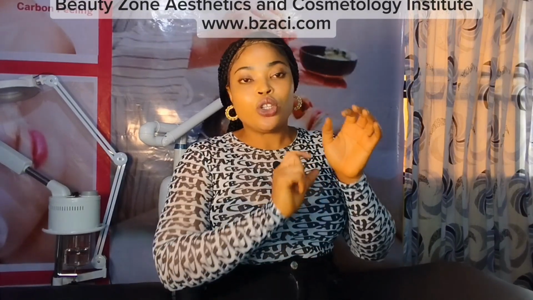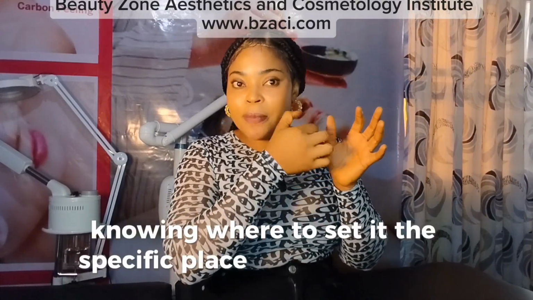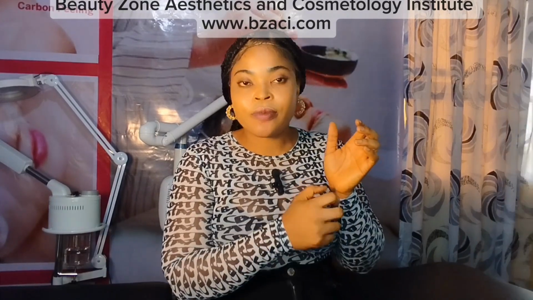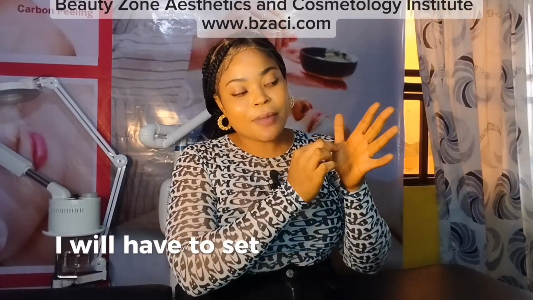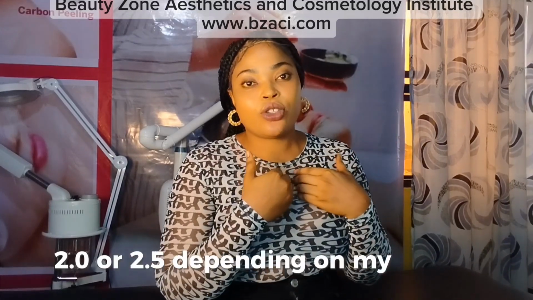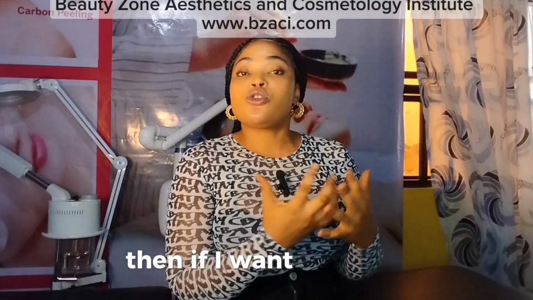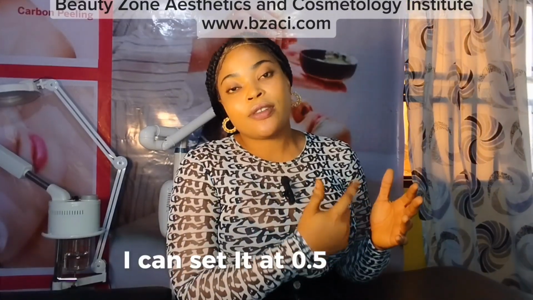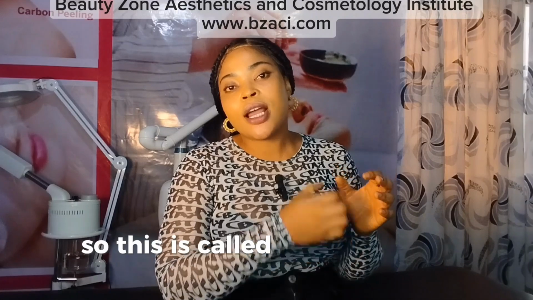Next, we have needle depth. On your microblading machine, the process of you controlling it, knowing where to set it at a specific place, is called needle depth. Like if I want to outline, I'll have to set my needle depth at 2.0 or 2.5, depending on my choice. That is setting your needle depth on the microblading machine. Then if I want to shade, I can set it at 0.5 or 1.5, depending on my choice. So this is called needle depth.